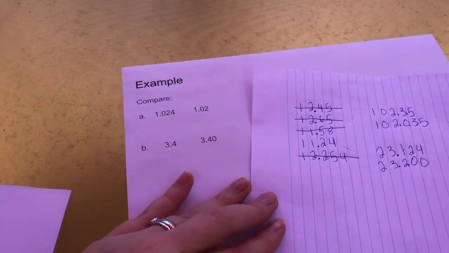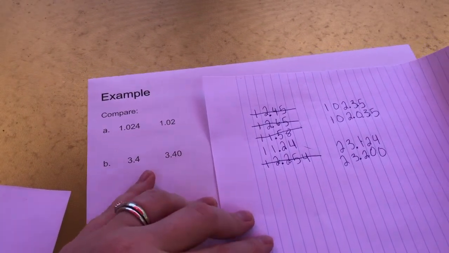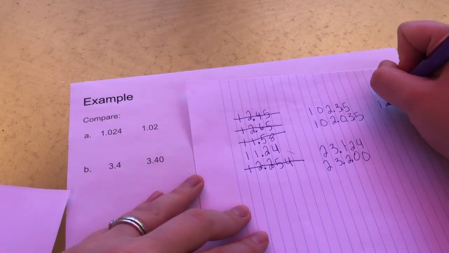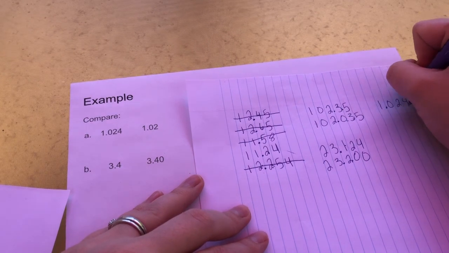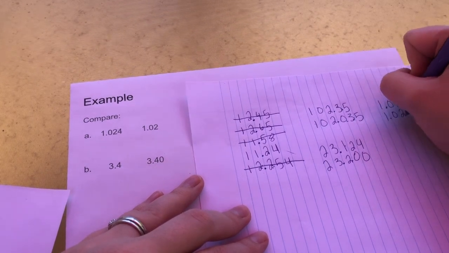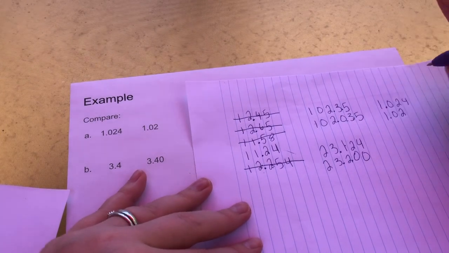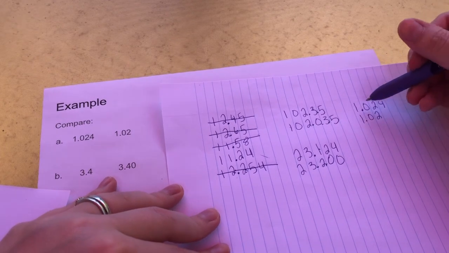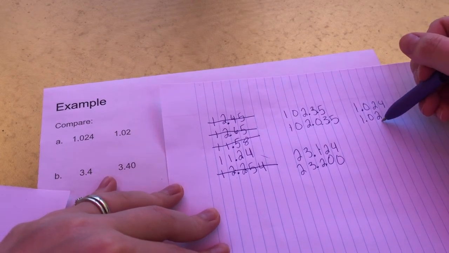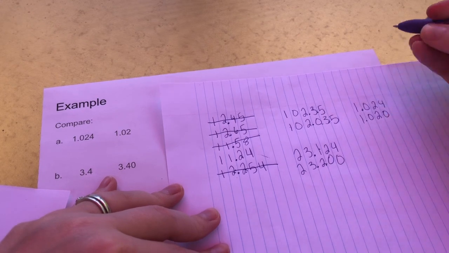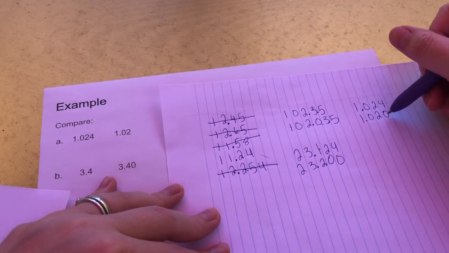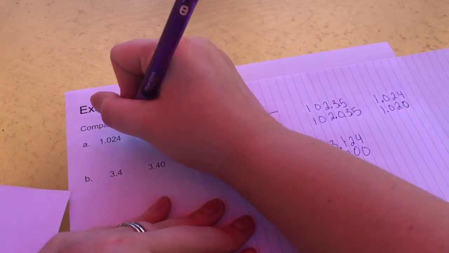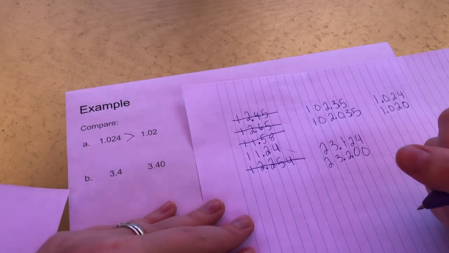Last example. So we have 1 and 24 thousandths and 1 and 2 hundredths. So this one starts with a 1. They both have 1s. They both have 0s. They both have 2s. And so I can add a 0 there. And which one's greater, 4 or 0? Well, 4. So I would use a greater than sign.